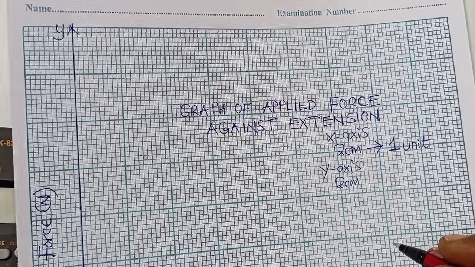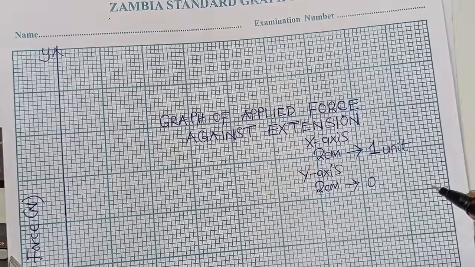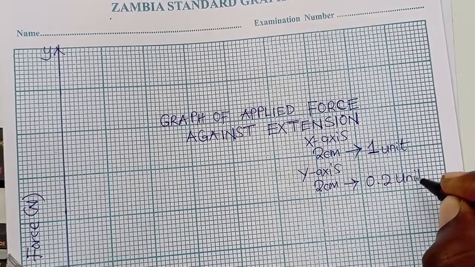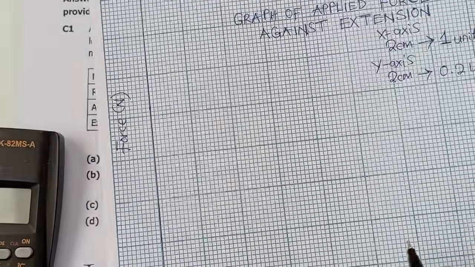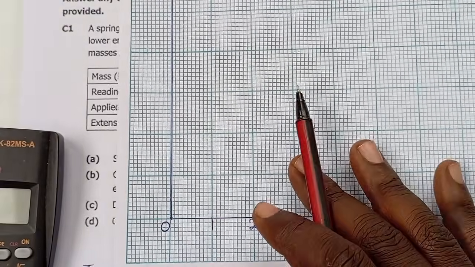This 2 centimeters is going to represent what? 0.2 units. So that I'll just be moving the 2 centimeters that we are talking about.